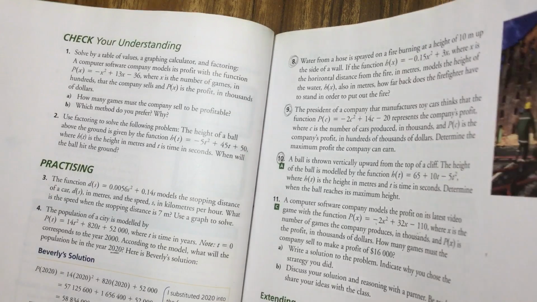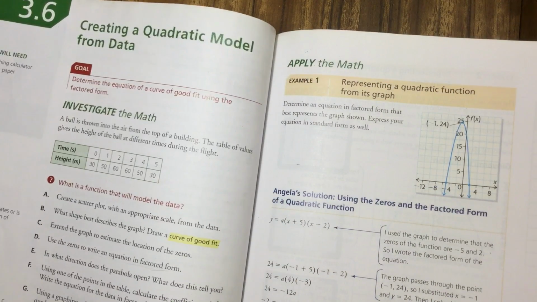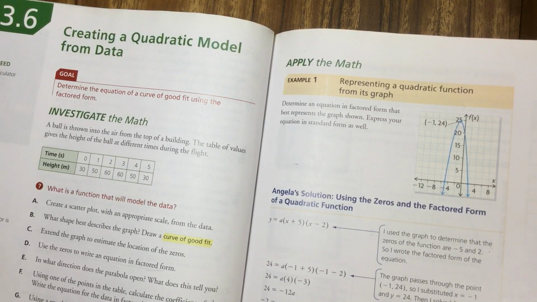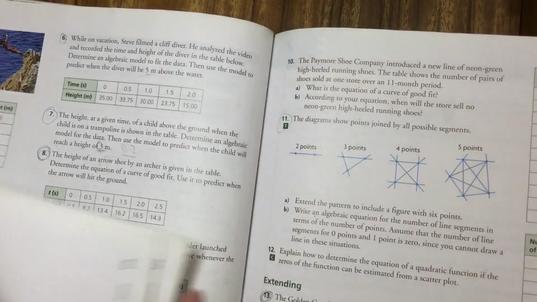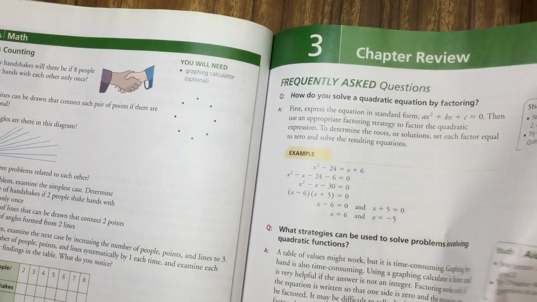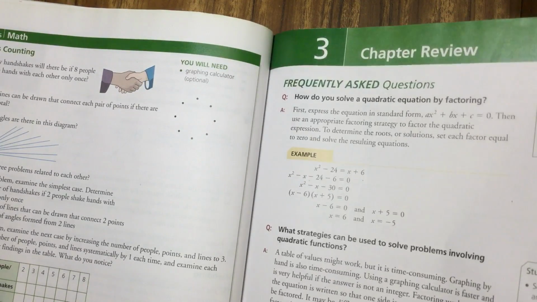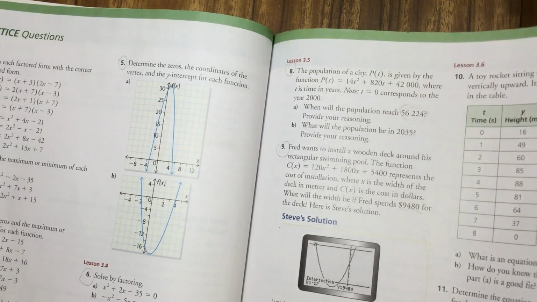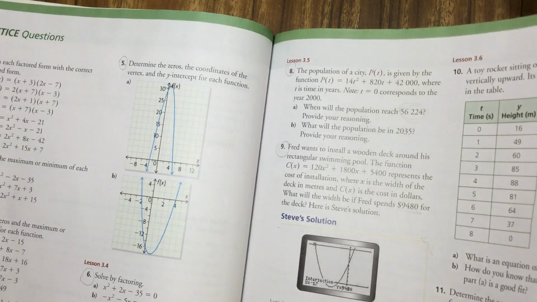After that, that's basically for chapter 3.5, and then 3.6. I believe they do have 3.7, right? Is it? No. Here's the chapter 3 chapter review, and we're going to have a test again, I believe.